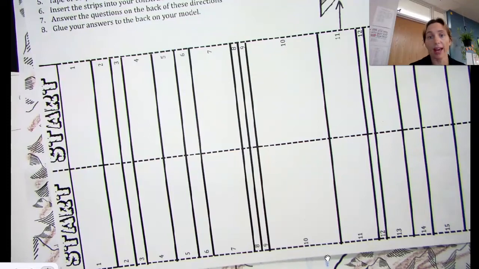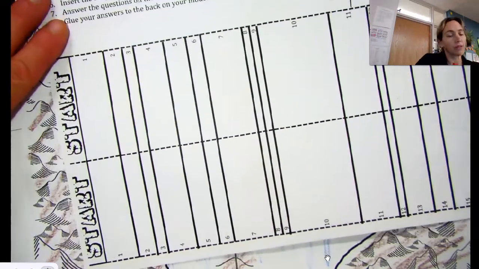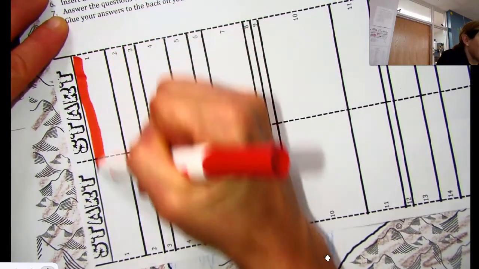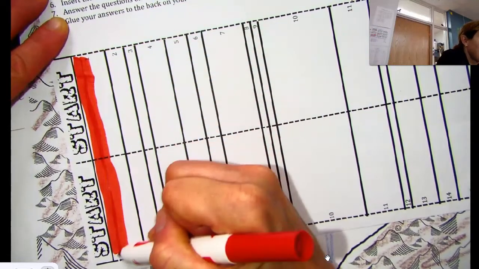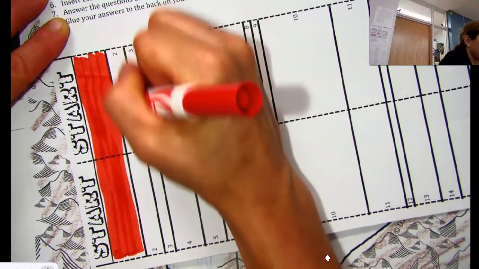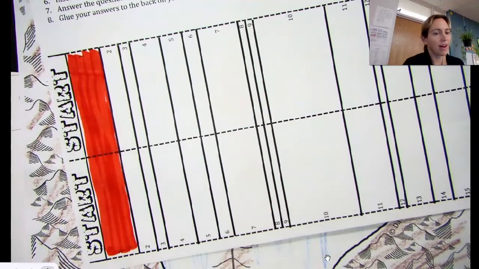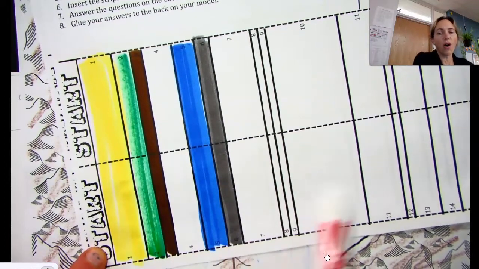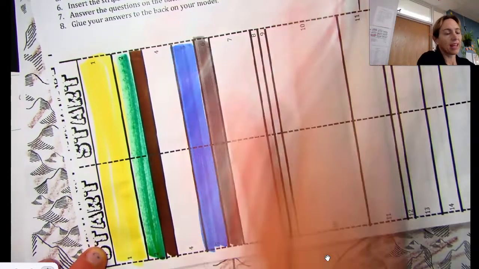It doesn't have to be pretty, and my suggestion is use the broad tip of the marker to make it go faster. It's not an art project, but color is important. So I'm just choosing red because that's what I grabbed out of my box. I'm going to use that broad part of the tip, and I'm just going to quickly put red in there. Maybe try to stay in the lines or not. Your choice. And you are going to repeat this until you color all of the strips. So here's one that I've got a little bit more colored. You are going to color all of them. This is just my example.